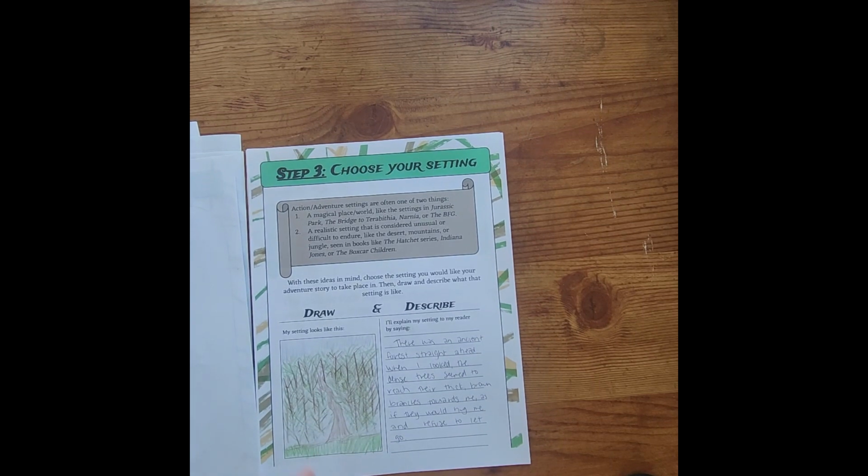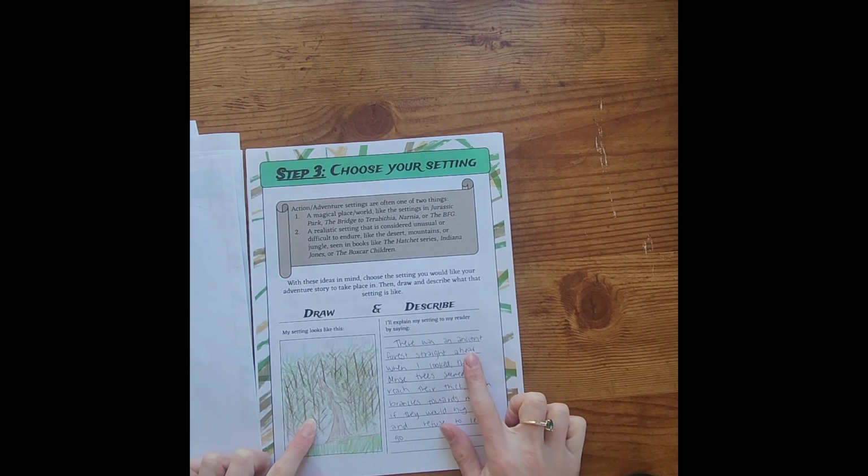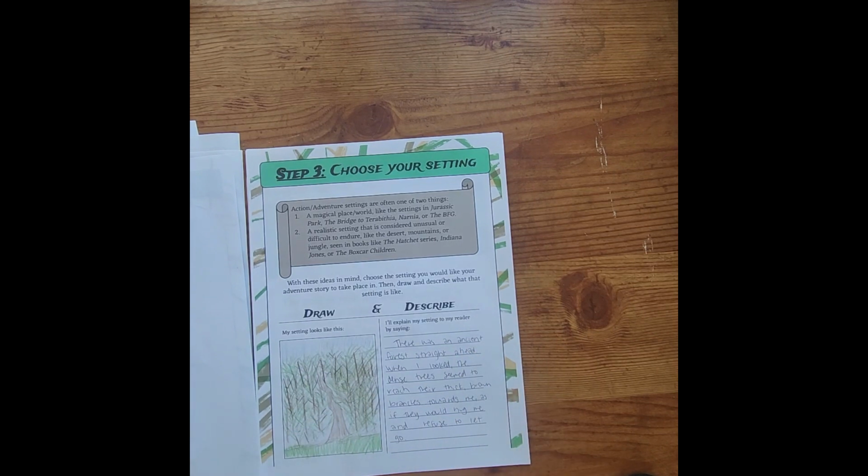For my setting, you can see this is a woods, and for the description it says there was an ancient forest straight ahead. When I looked, the dense trees seemed to reach their thick brown branches towards me, as if they would hug me and refuse to let me go.